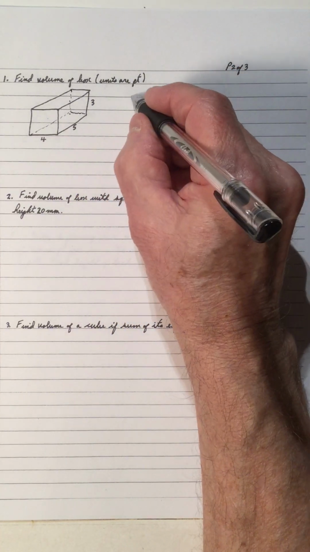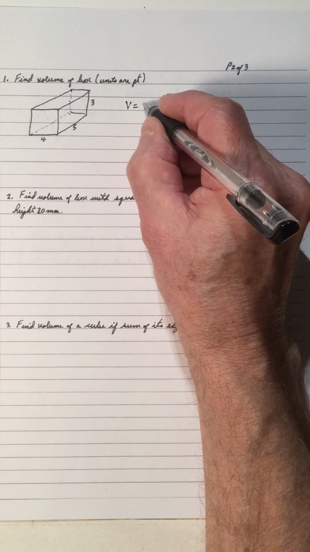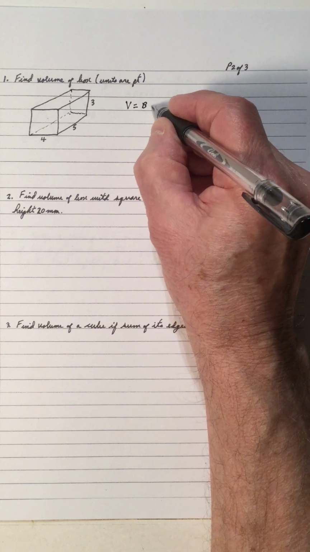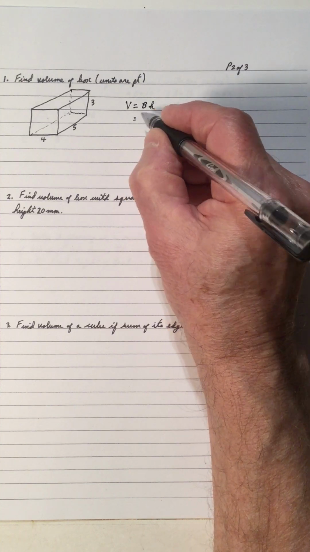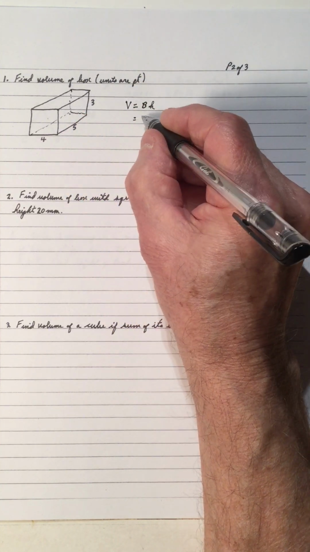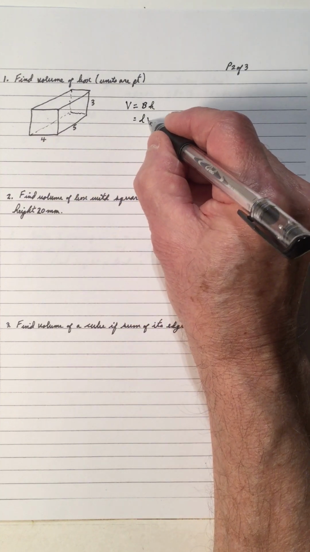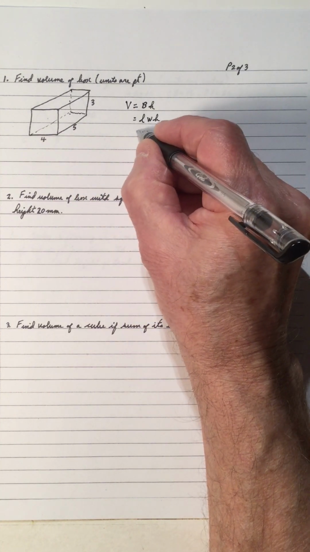So the volume of geometric figures is always the base area, B, times the height. And this box has a rectangular shape, so the base is a rectangle, so it's length times width times the height.